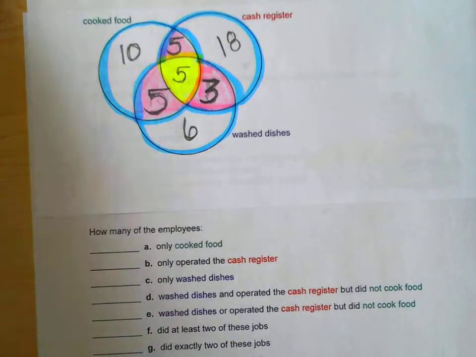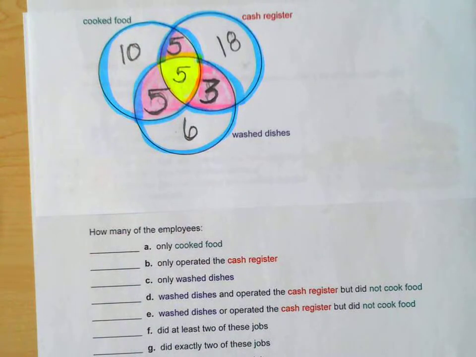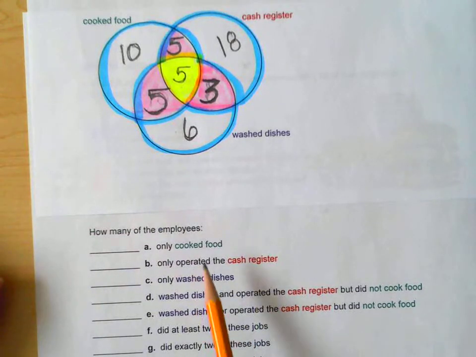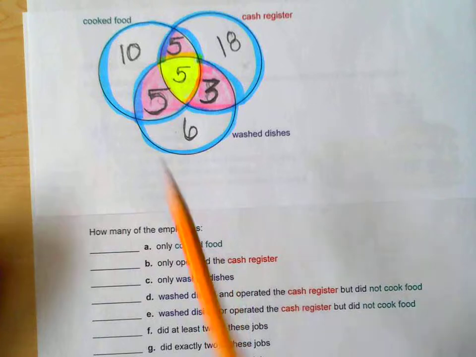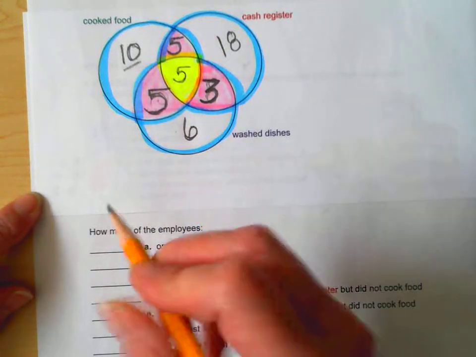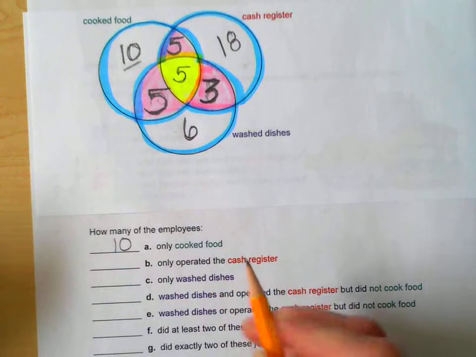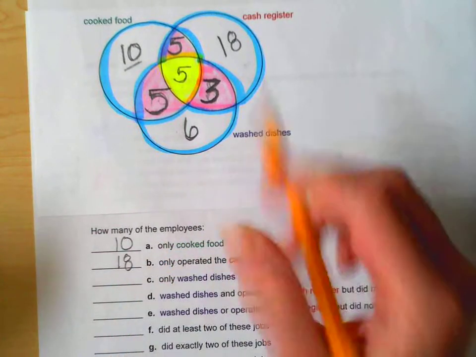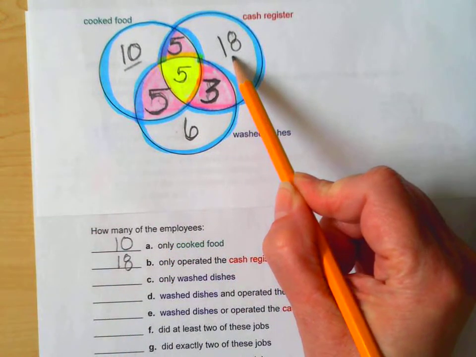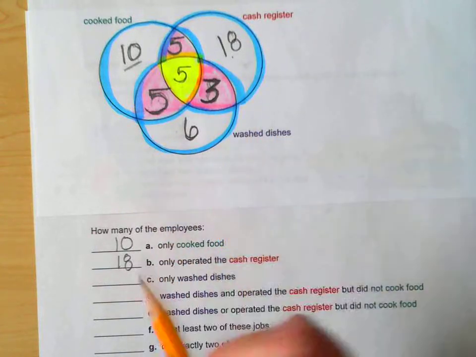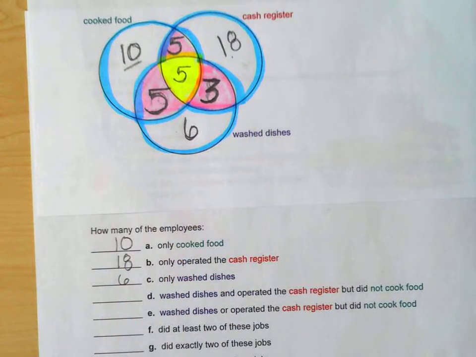You'll probably find these questions pretty easy if the information in the sets has been organized correctly. How many people only cooked food? Do you see that's this 10 right here? How many only operated the register? That's this 18. How many only washed dishes? That's this 6.